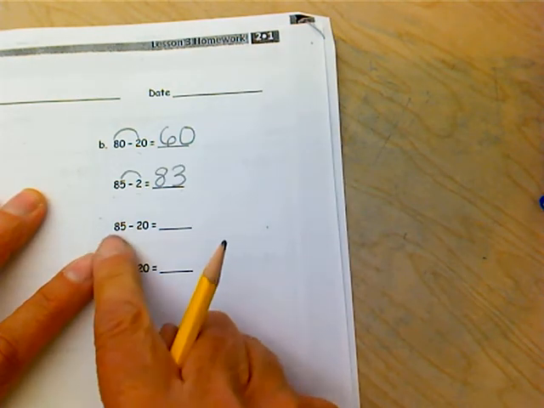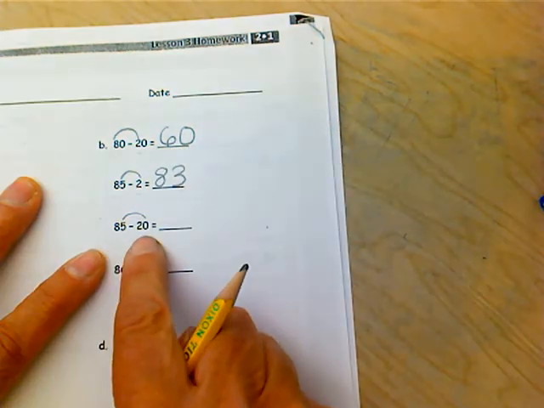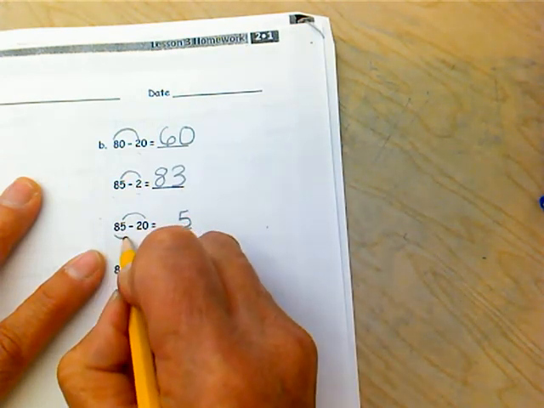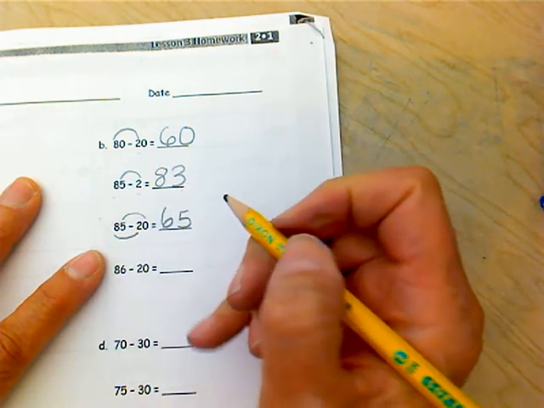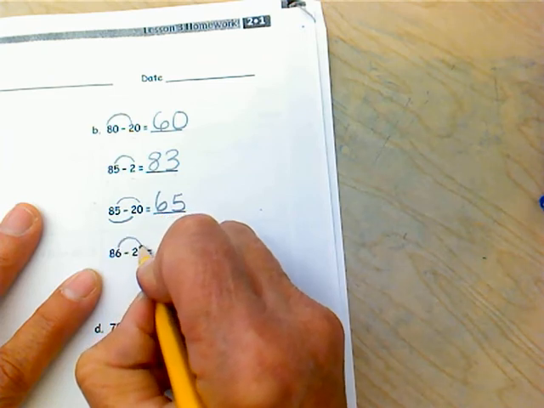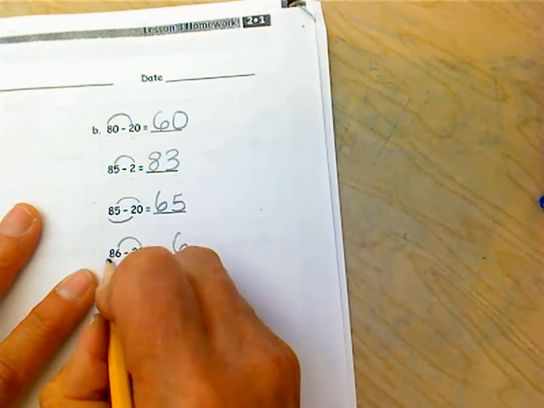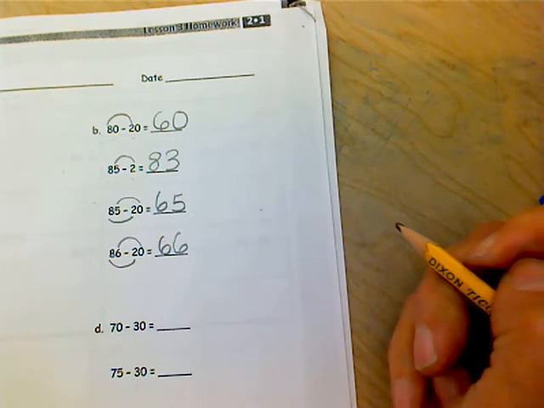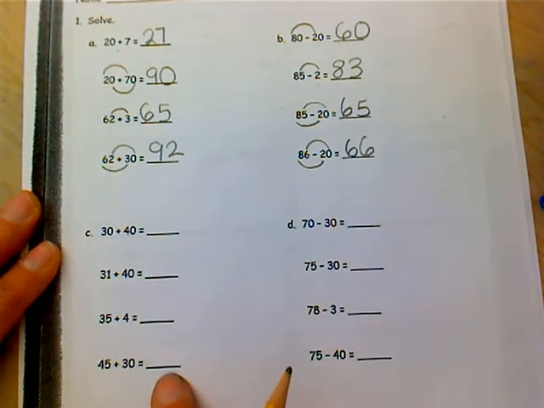Let's take a look at 85 take away 20. I'm going to take my 1s away from my 1s. 5 1s take away 0 1s is still 5 1s. And 8 tens take away 2 tens is 6 tens. Did you get 65? 86 take away 20. I'm going to take my 1s away from my 1s. 6 take away 0 is 6. And 8 tens take away 2 tens gives me 6 tens. How are we doing? Are you just flying through this assignment? I hope so. Now we're going to do letter C.